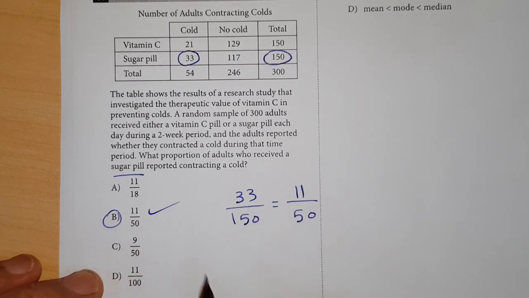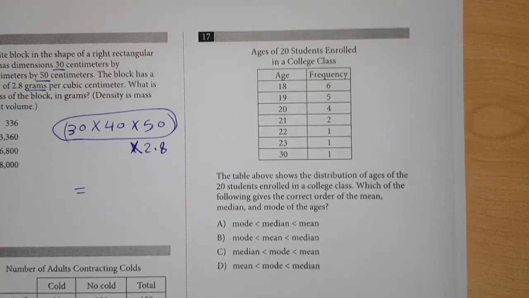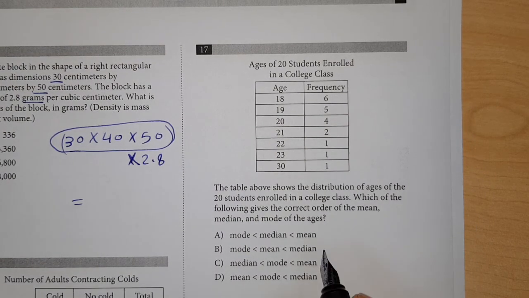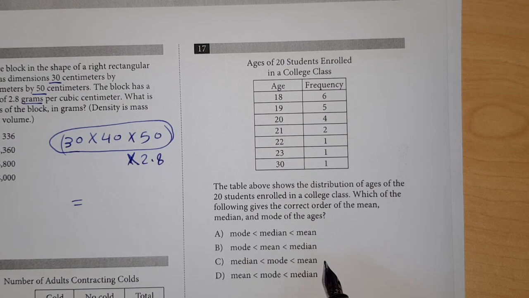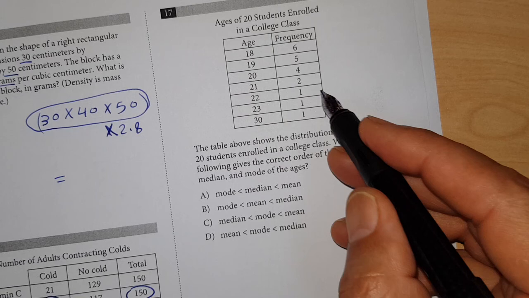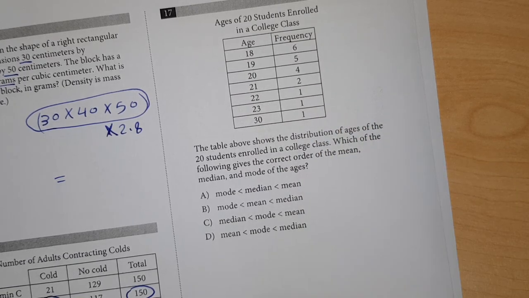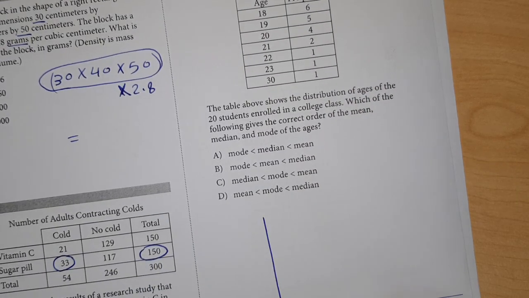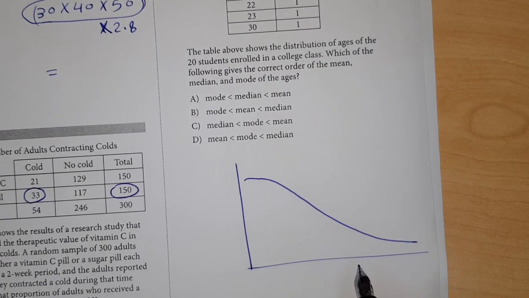This one is easy. This is also an easy question. Ages of 20 students enrolled in a college class. The table above shows the distribution of ages of the 20 students. Which of the following gives the correct order of mean, median, and mode? When you illustrate this data with a diagram, the curve has a positive tail, or positive skew.